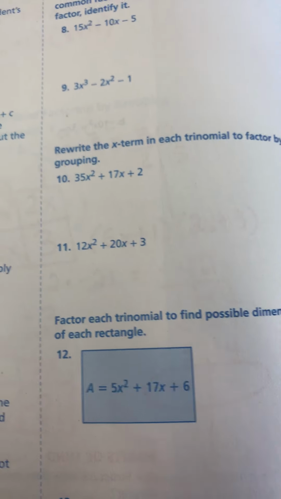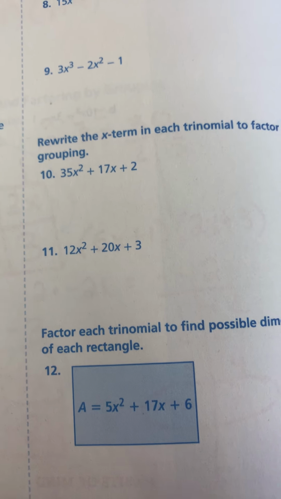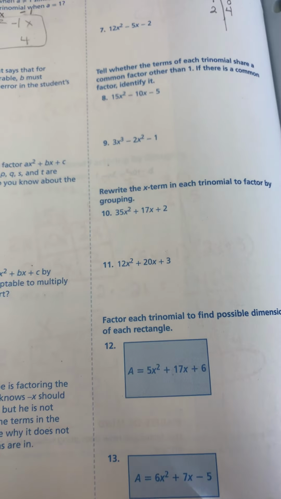Hey guys, this is lesson 7-6, factoring quadratics where a is not equal to 1. I'm on page 308 in your book, so I'm going to do some examples.